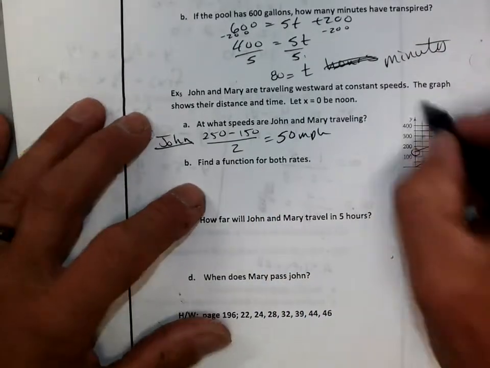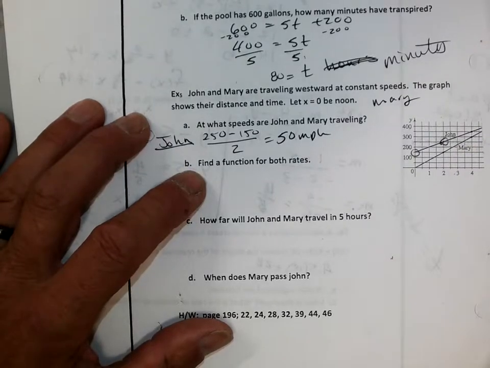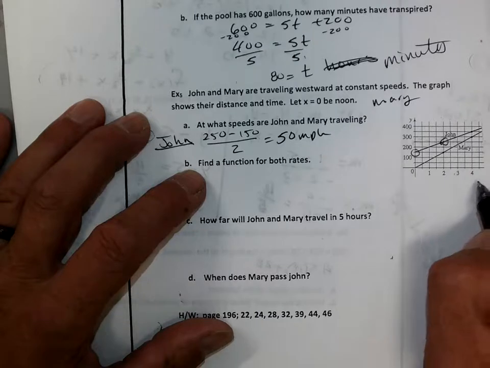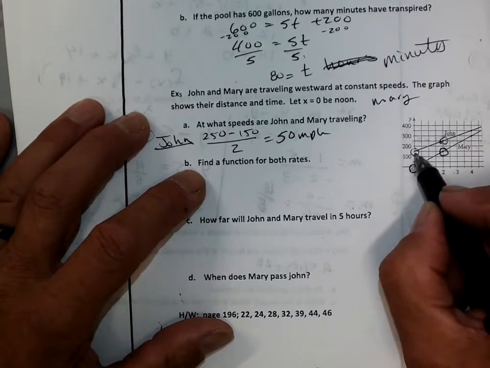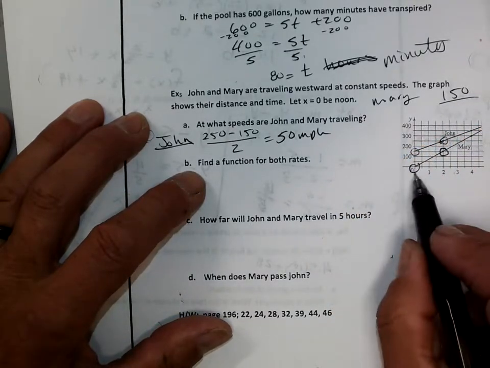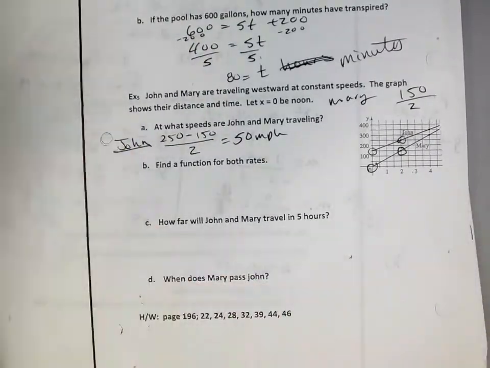So if I do Mary, she's driving at 50 miles per hour. Okay, driving. So Mary, let's find a point here and a point here. Mary's gone 150 miles in 2 hours, so she's going 75 miles an hour, okay?